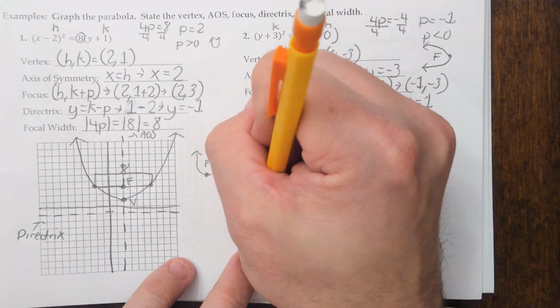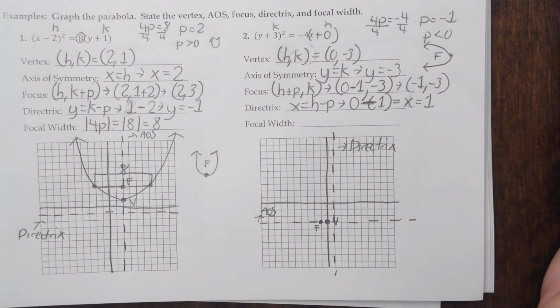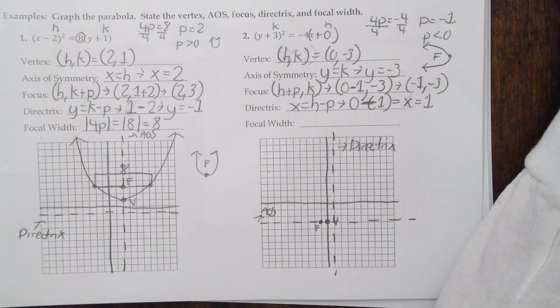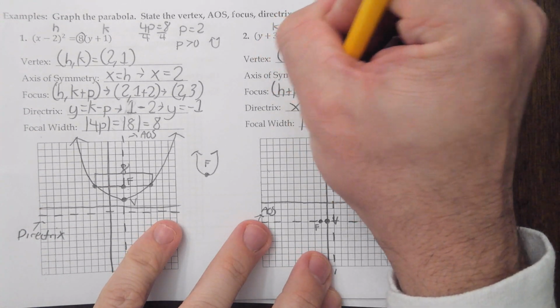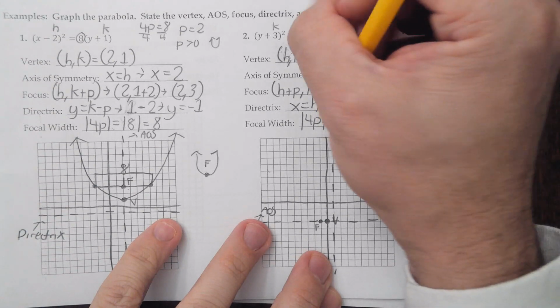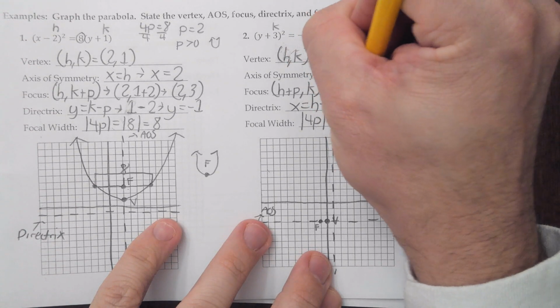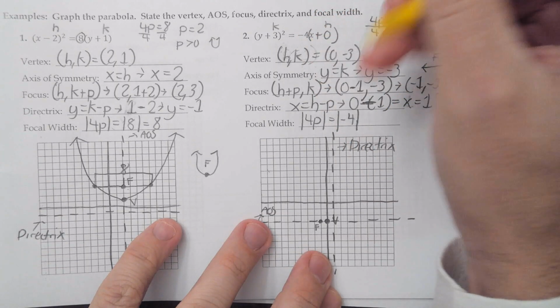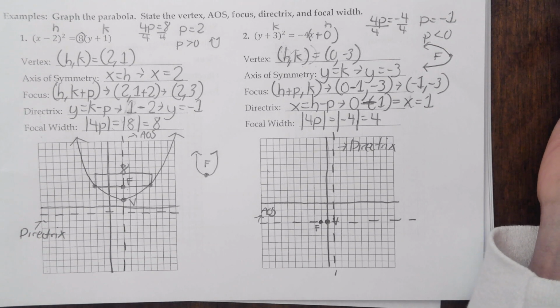Here's our axis of symmetry. Okay, and since those are actual lines, we have to write them as x equals or y equals. Okay. Last but not least, we need to come up with our focal width. Okay, remember our focal width is equal to the absolute value of 4p. So we set 4p equal to a negative 4. Okay, but since it's absolute value, we're looking at total distance from 0, so therefore it would just be 4.